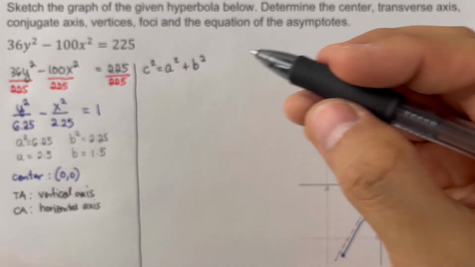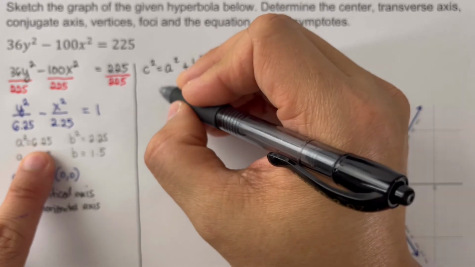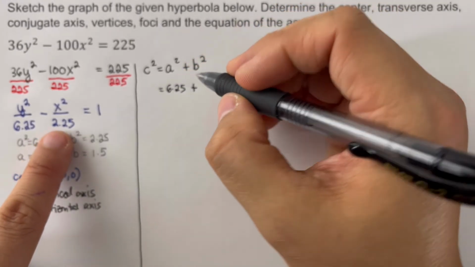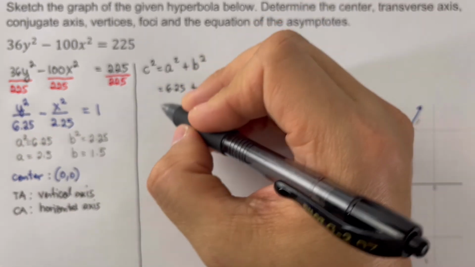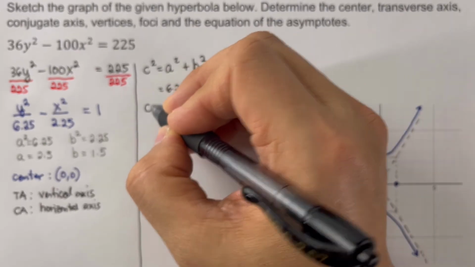Now we plug the values in. Our a squared is 6.25, plus the b squared is 2.25. Adding them together, this comes out to 8.5, and this is again our c squared.